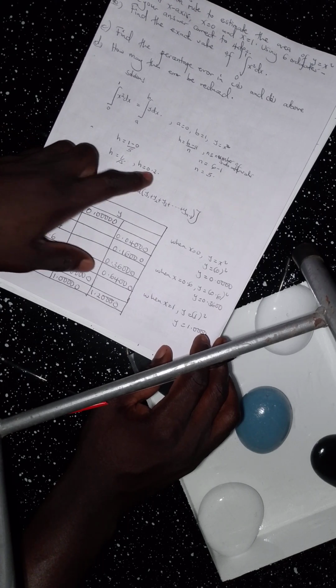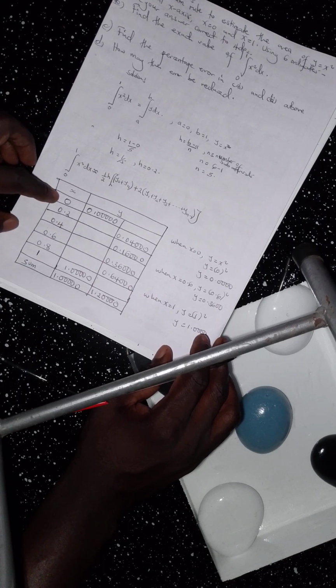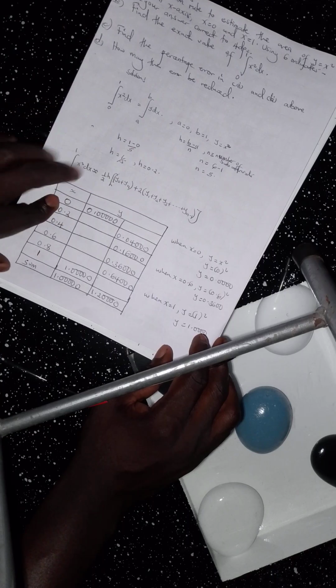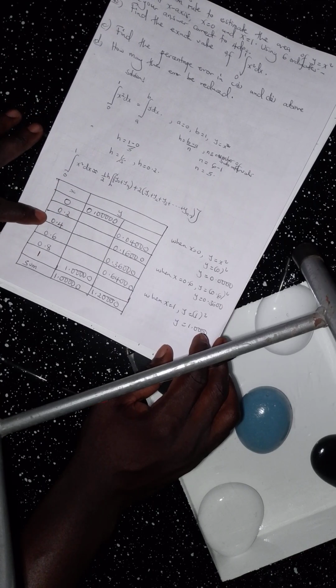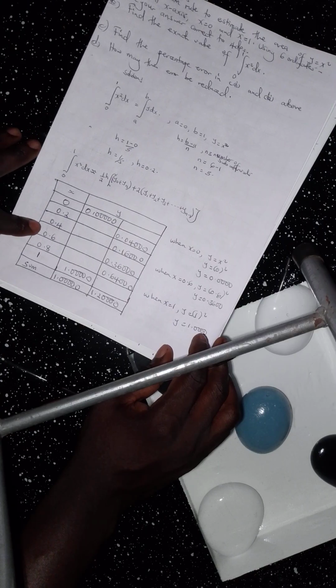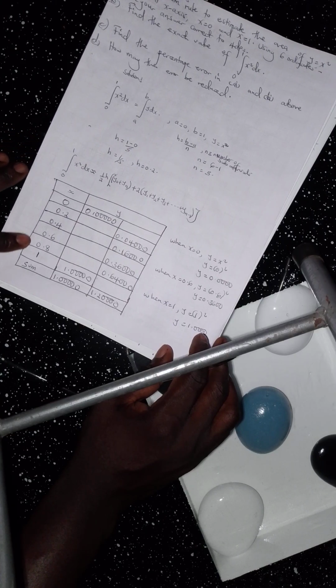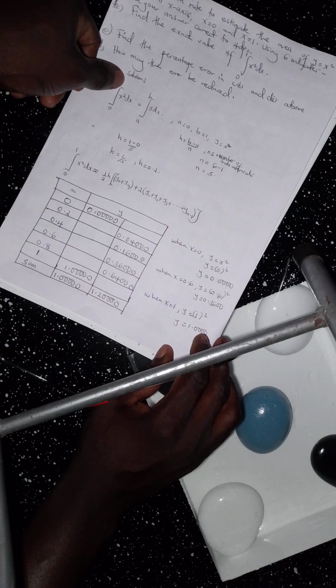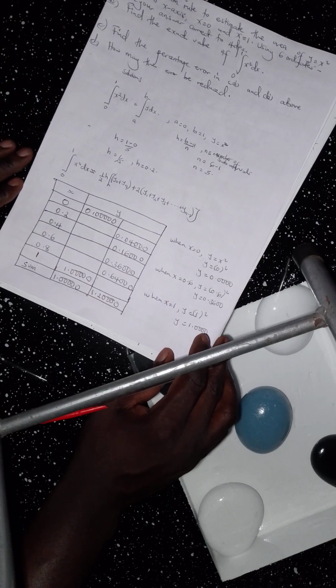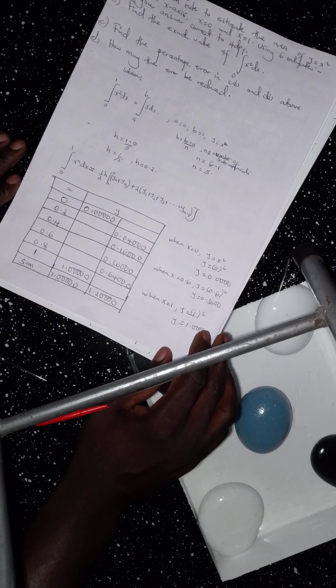So our h is 0.2, our starting value is 0, plus 0.2, we get 0.2, plus 0.2, we get 0.4, plus 0.2, 0.6, 0.8, and 1. So since we have reached the upper limit of our integral, we stop and determine the y values.